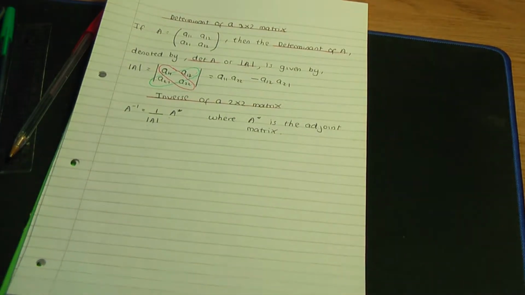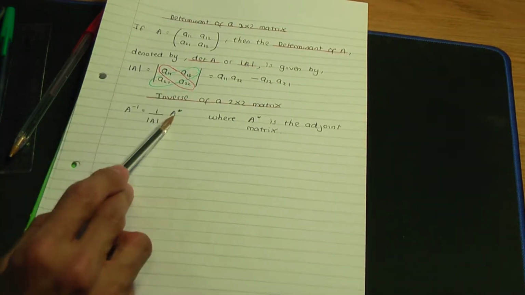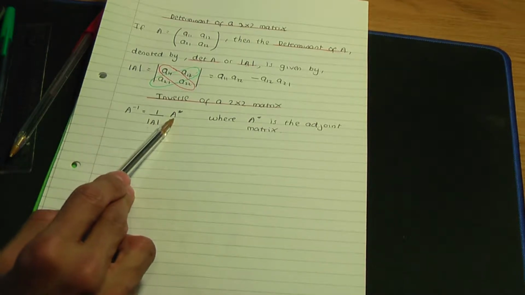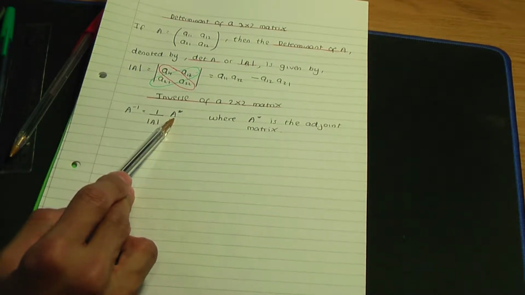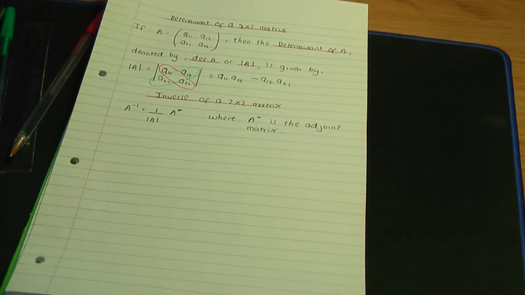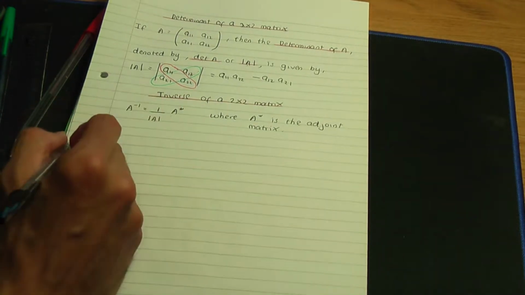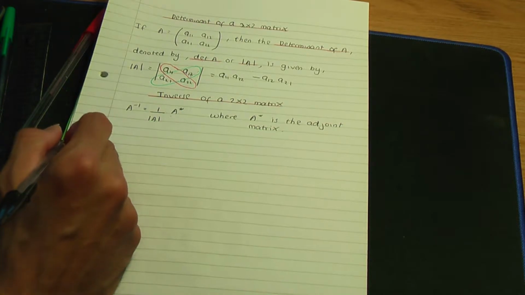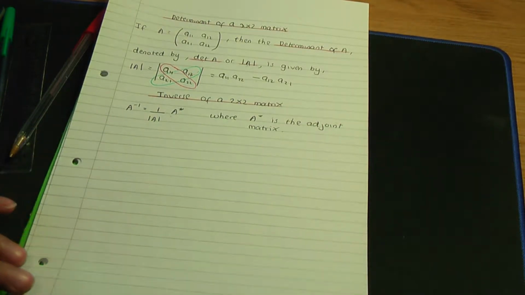Okay. So there's a specific way to work out the adjoint matrix for a 2 by 2, and there's a specific way to work out the adjoint matrix for 3 by 3. Okay, so the methods are different for matrices of different dimensions, but for the 2 by 2 case, let me show you how to work out A star.